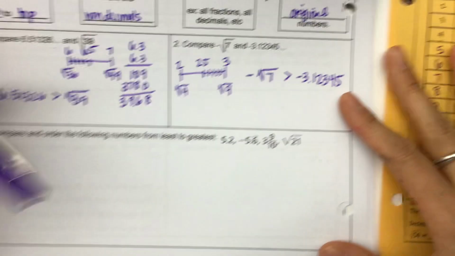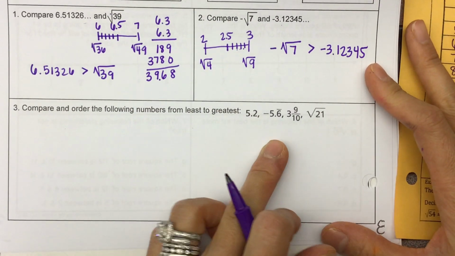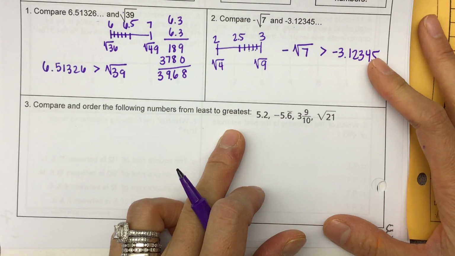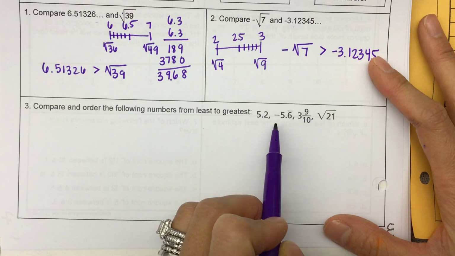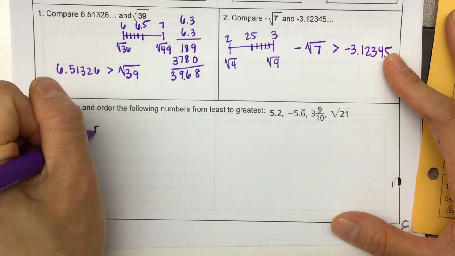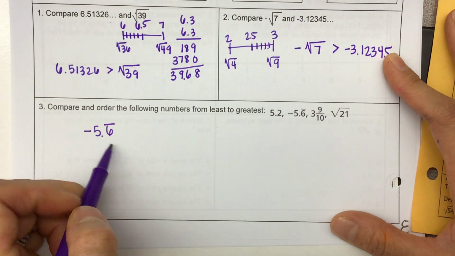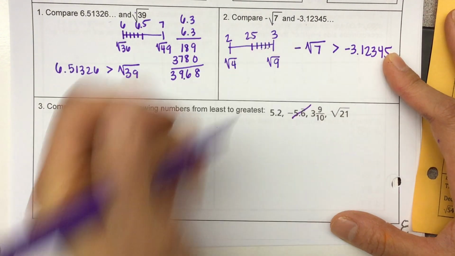Okay, we're going to compare in order from least to greatest. So we want smallest to largest. Okay, first thing I notice is this is a negative. None of the other ones are negative, so that has to be the smallest. So I'm going to already put that one here. On the left is the smallest.